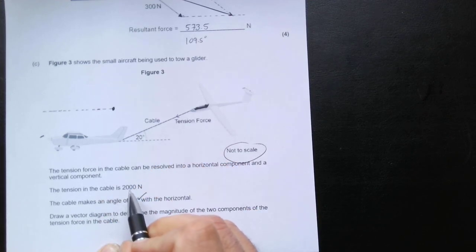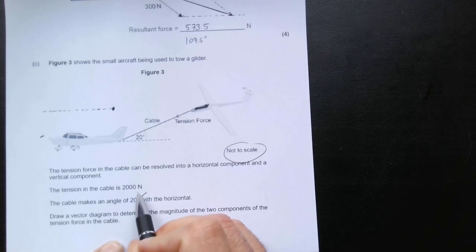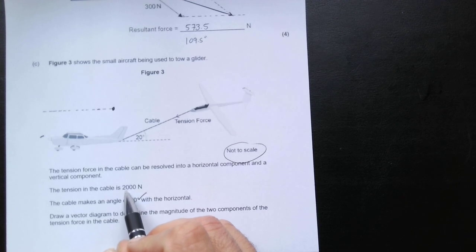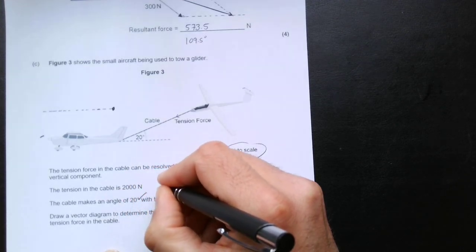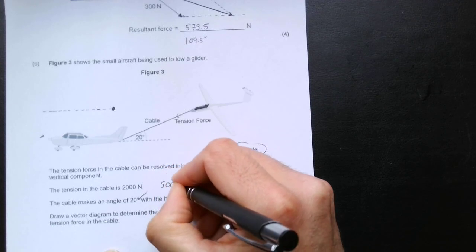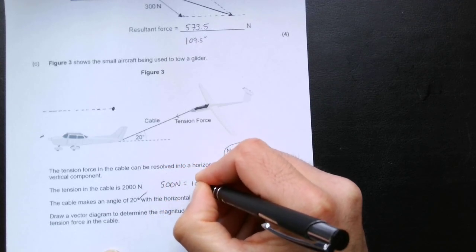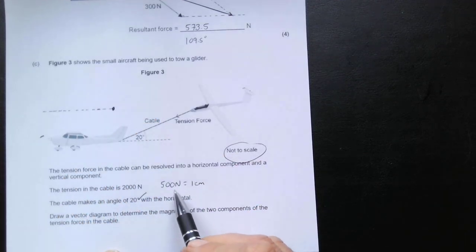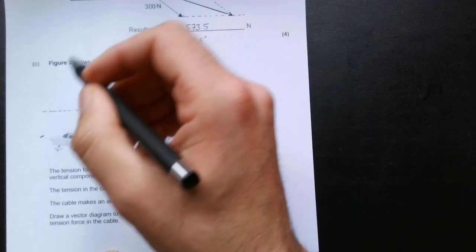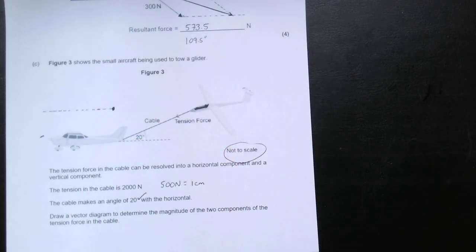Now we need to work out how long our arrow needs to be, so we need to come up with a scale. 500 goes into 2,000 newtons 4 times. So I'm going to say 500 newtons equals 1 centimetre, just because we haven't got much room. If you wanted to do 200 newtons equals 1 centimetre, you could do that on a separate piece of paper if you wanted to. But I'm going to do 500 newtons equals 1 centimetre.